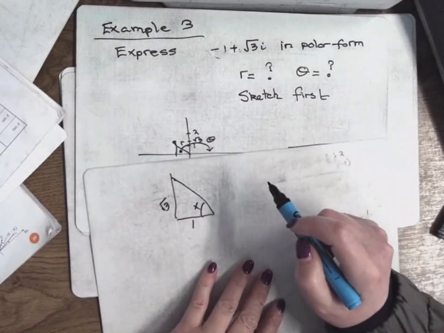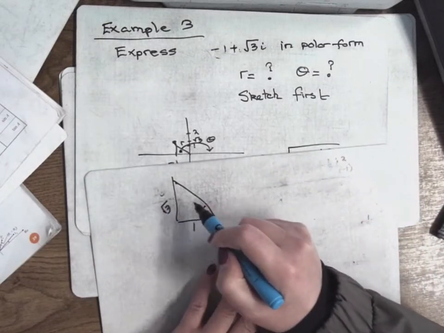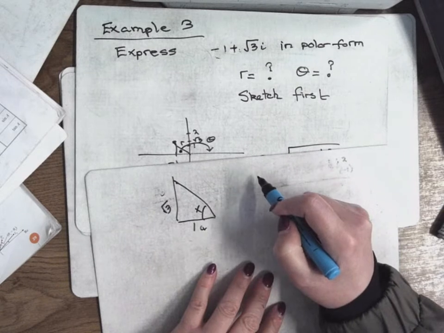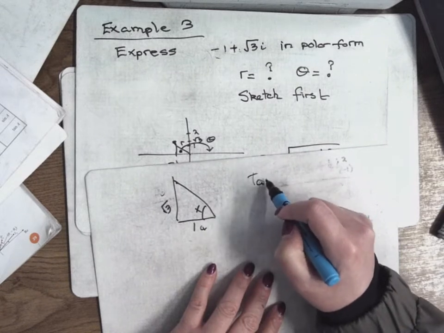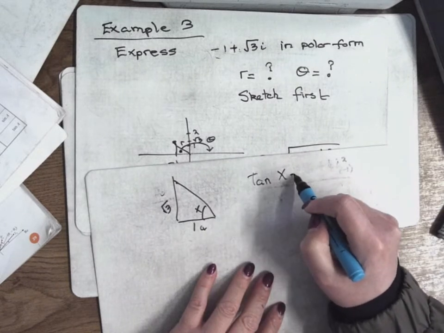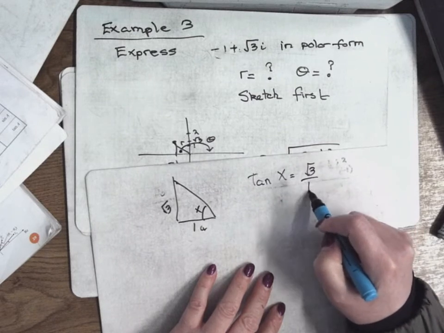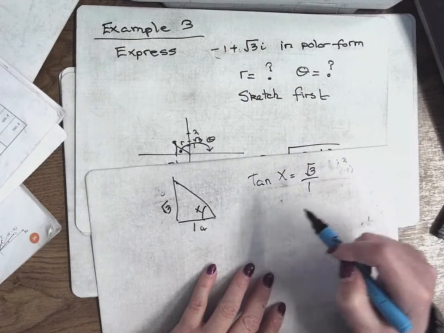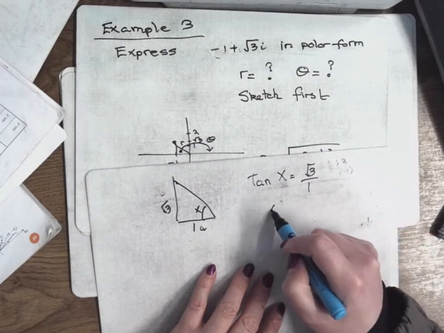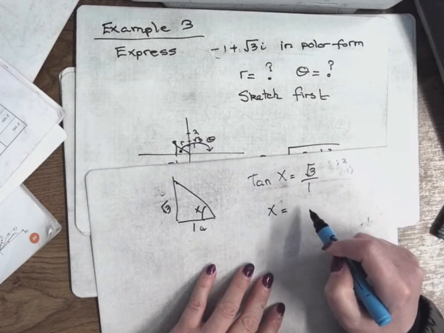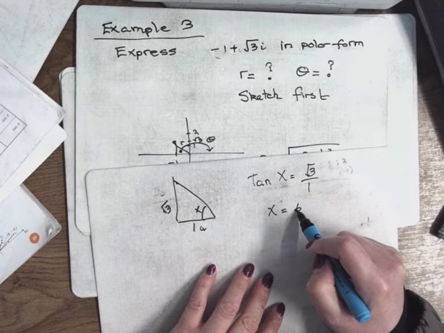So this is opposite and this is adjacent. I'm always going to use tan. So tan of x is equal to opposite, which is root 3, over adjacent, which is 1. Then you get the inverse tan of root 3 to find out what the angle is. When you get the inverse tan of root 3, you get 60 degrees.